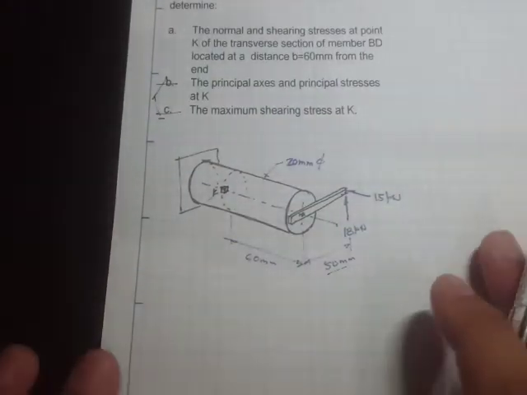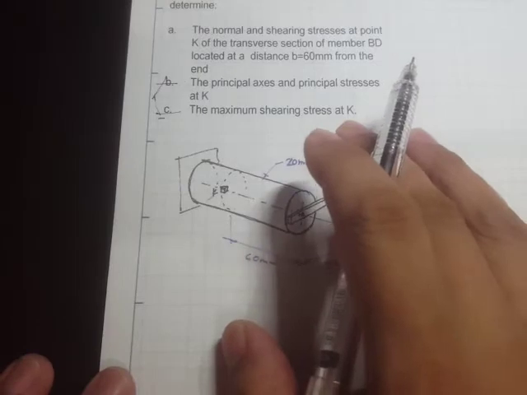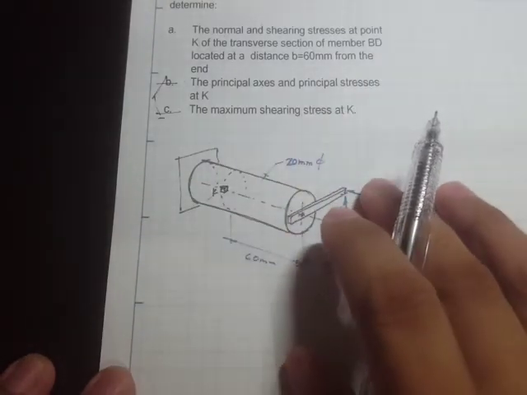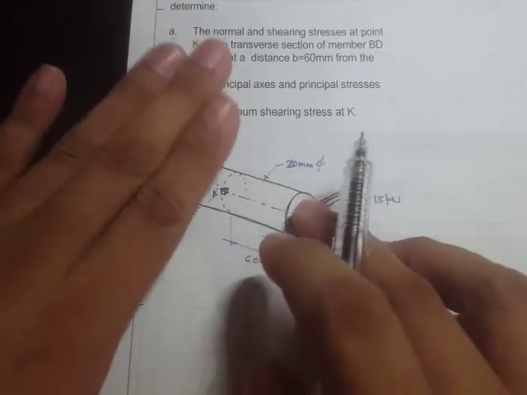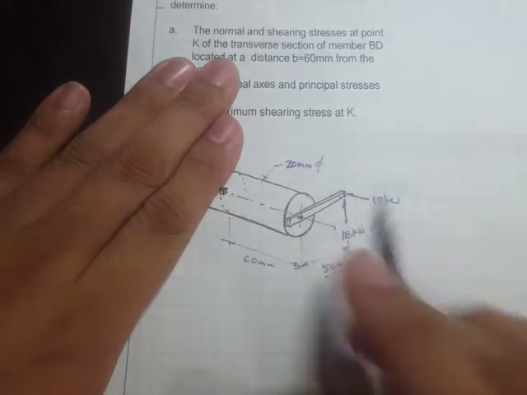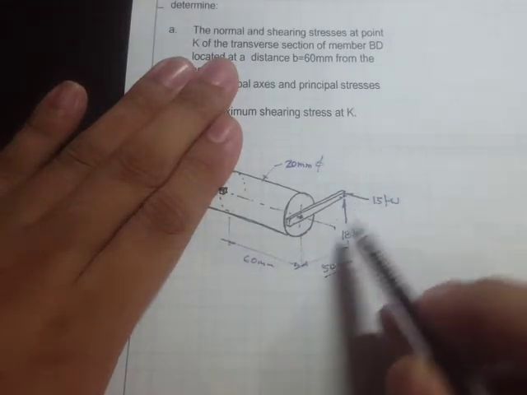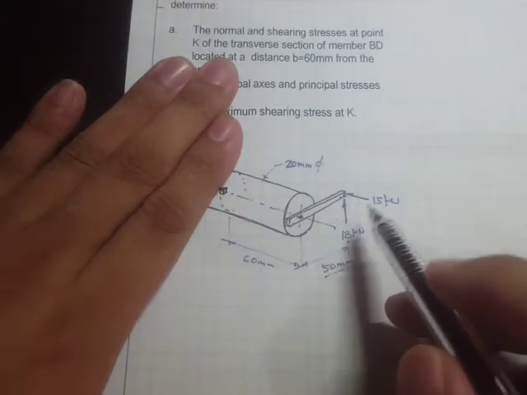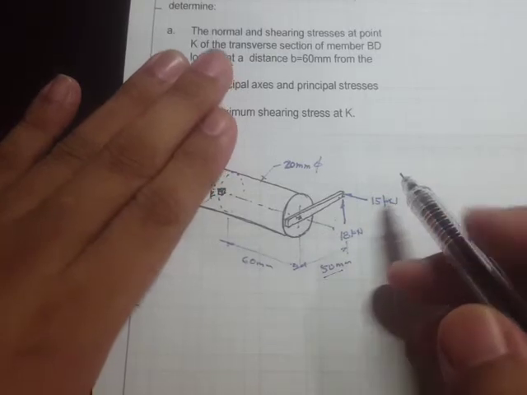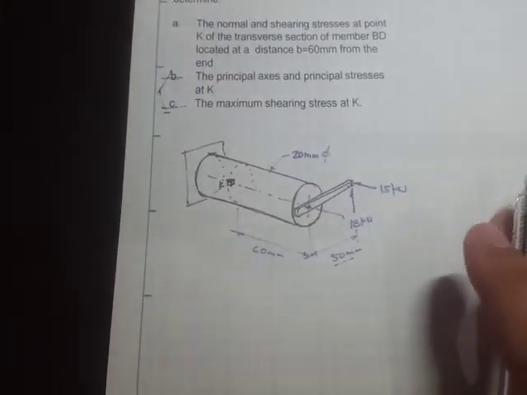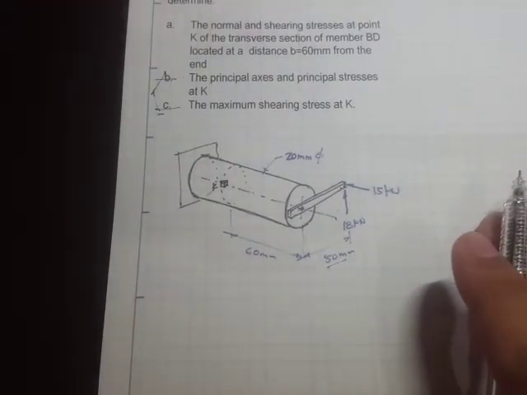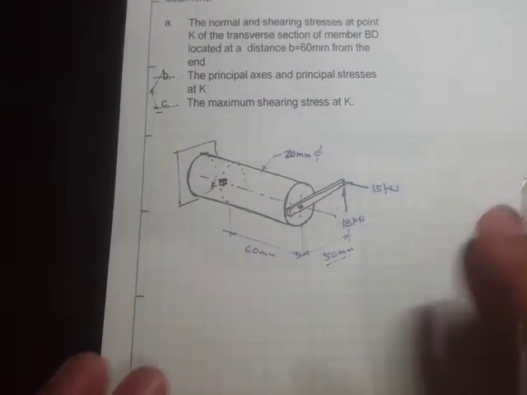Although either way, you can actually work on that. But for me, I'd rather cut the portion right here, and then I want to maintain this body because I have the forces right here. Although, as I've said, you can work either way, depending upon which is more convenient to you.